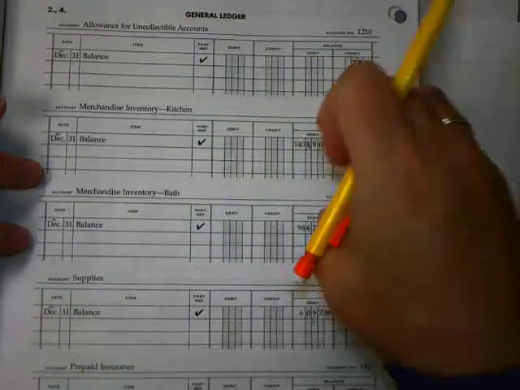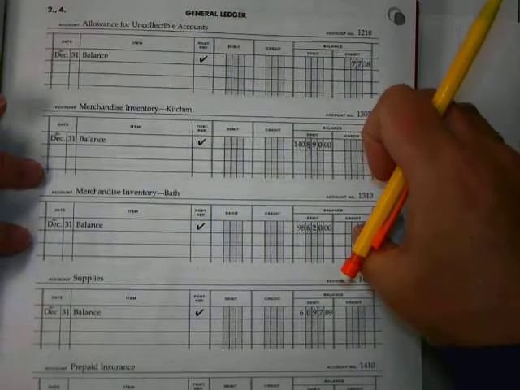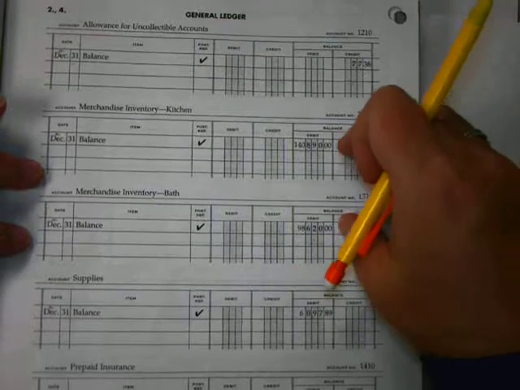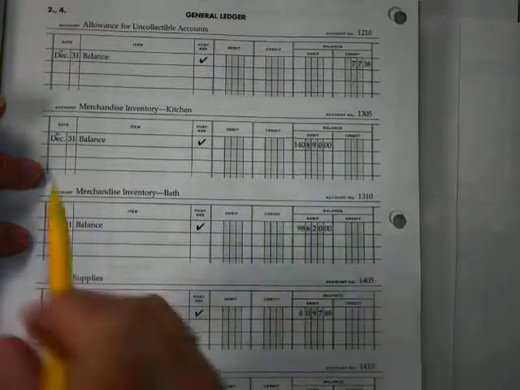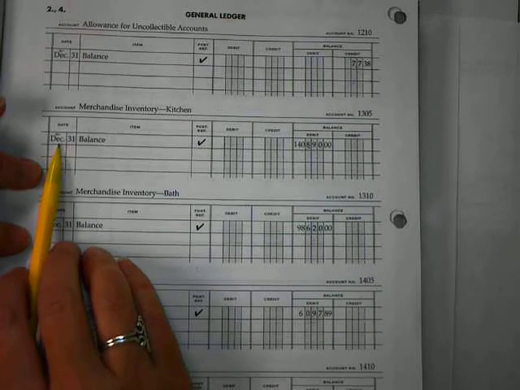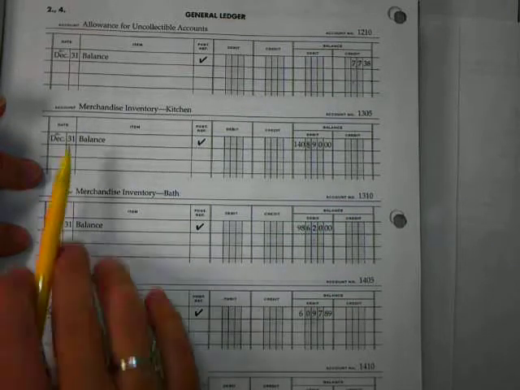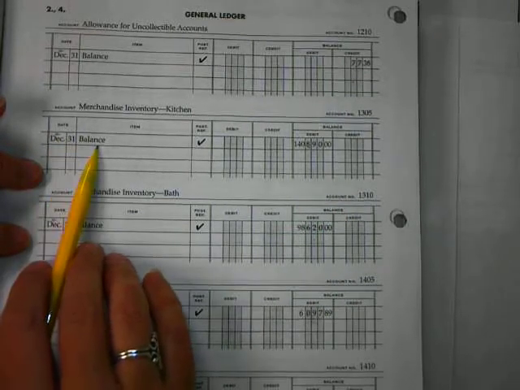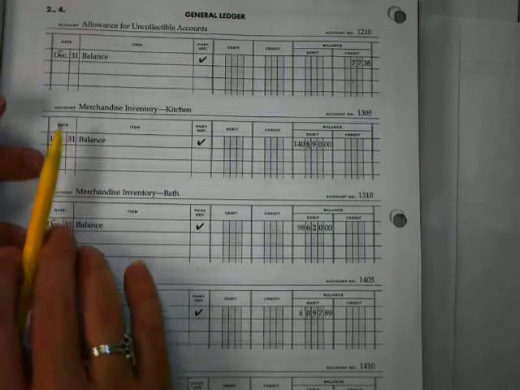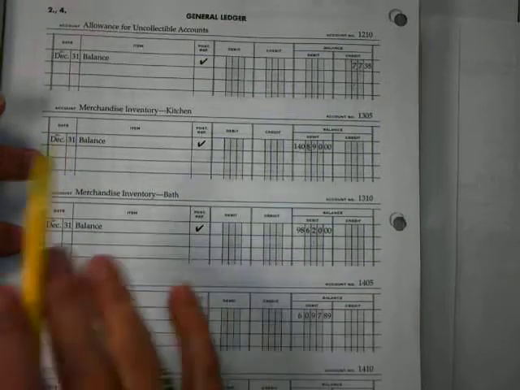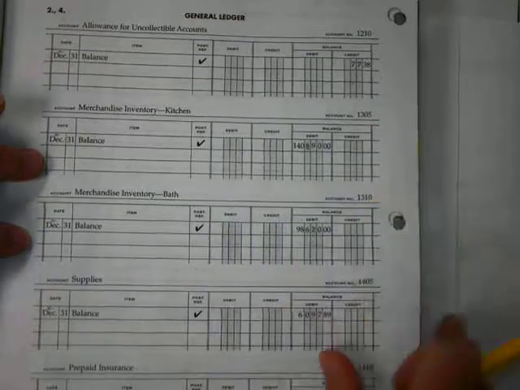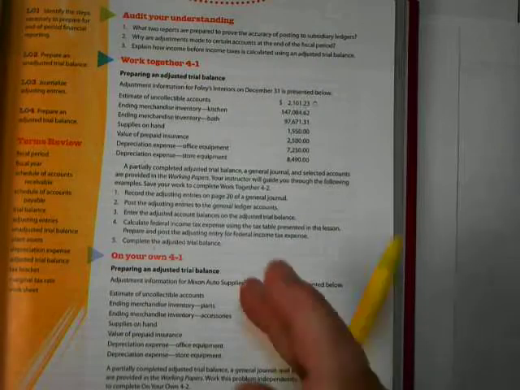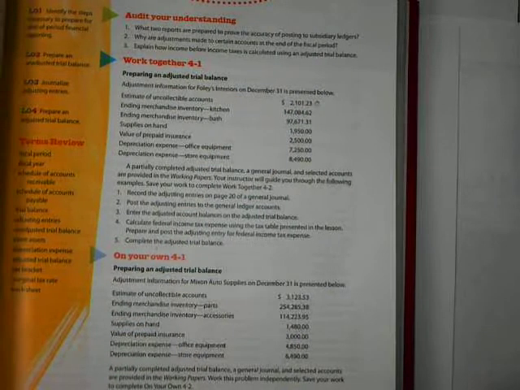But these counts are only touched when we make adjustments. So we know that this is the beginning inventory, even though it says December 31st, that was actually the same thing as January 1st because this never got touched. So this really is our beginning inventory, and then this is our ending inventory.